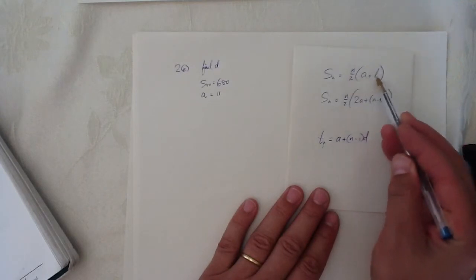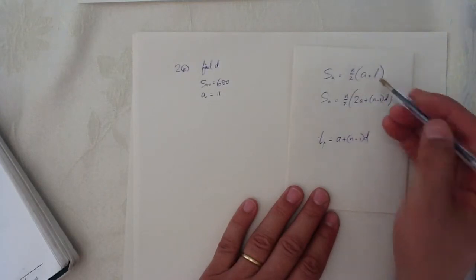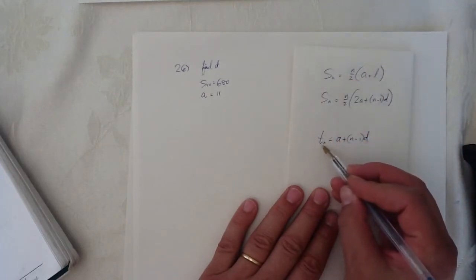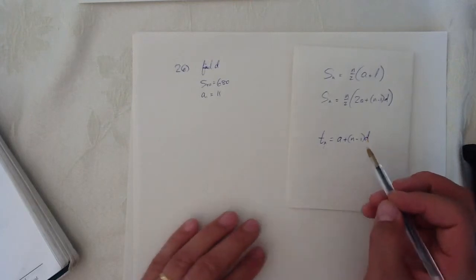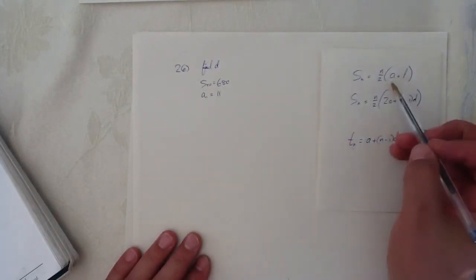So if we can figure out L, we can use L because L would then become Tn, and we could figure out d from that. So let's go about figuring out L. Let's use this formula.